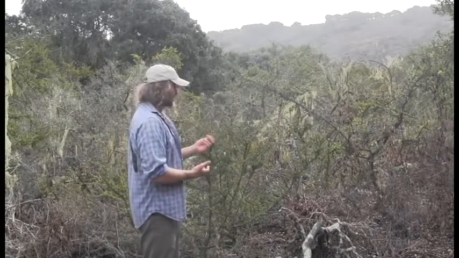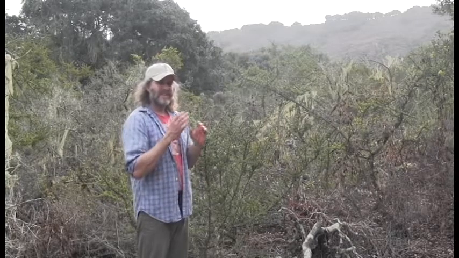Narrow range endemics, because there aren't that many of the individual plants. Those are the species populations that have the greatest extinction risk because of something like an unprecedented pathogen or insect outbreak.